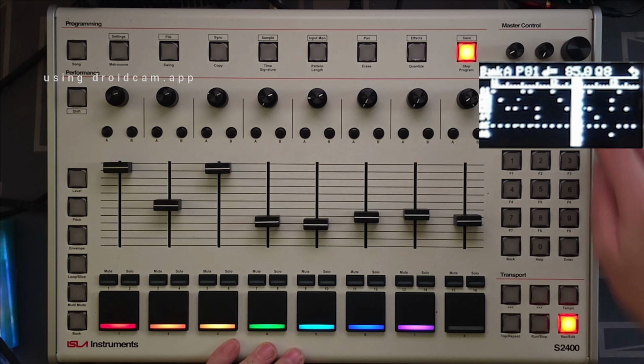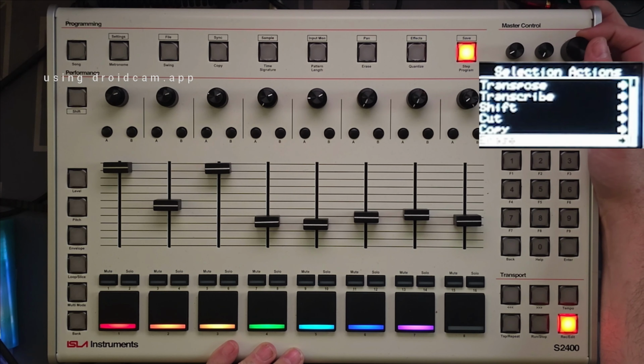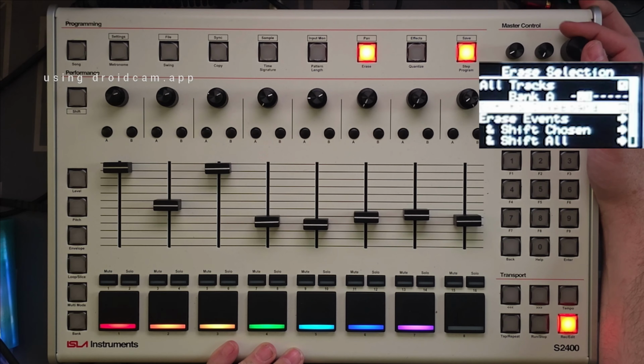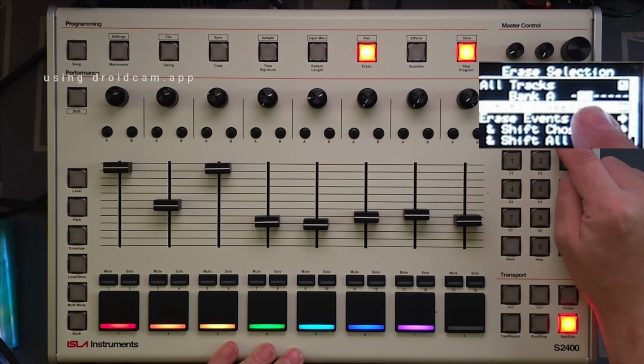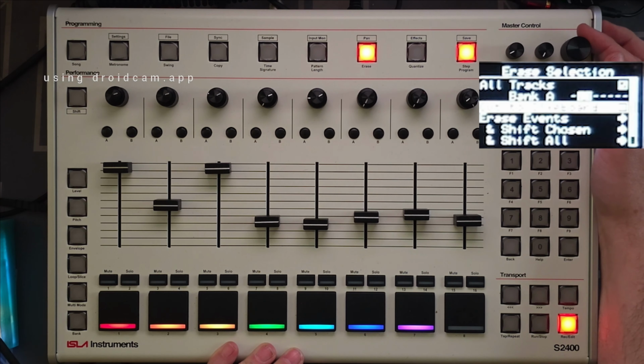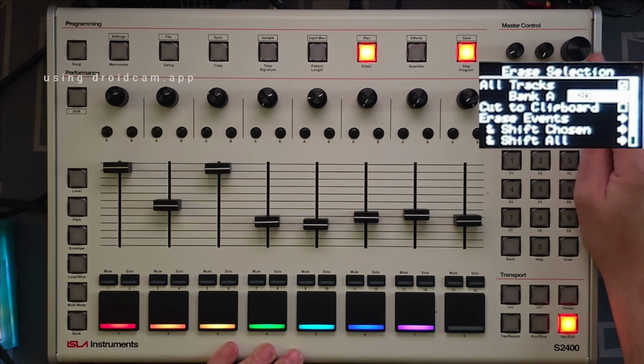For that, what I want to do is go here and go to erase. Now I can select what paths I want to erase. You see there are 2 paths there, the 2 and the 3 in the bank A. The 2 and the 3 are boxed, but I can go here, press the encoder and select only to erase the 3 by deselecting the 2.